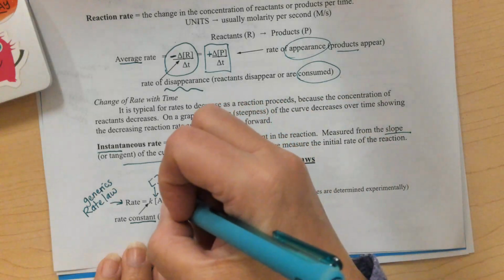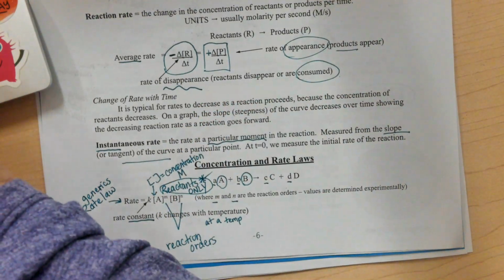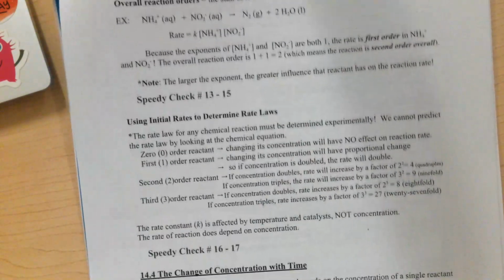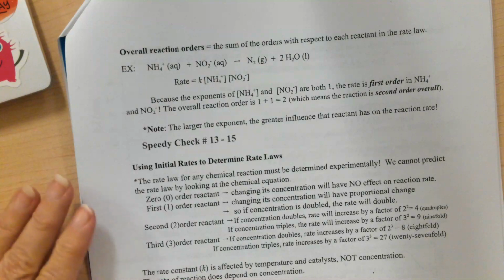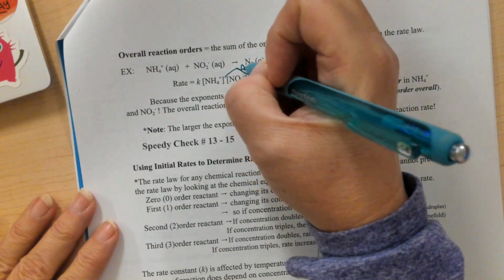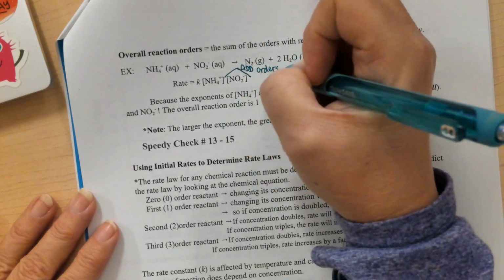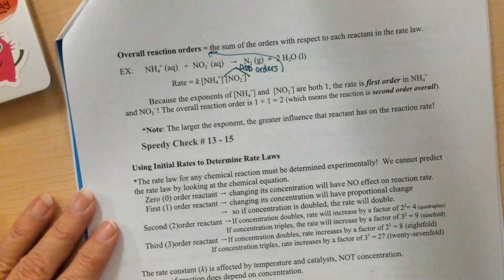So again, it's for the reactants only. That's a big, big deal, the rate law. So whatever your reactants are, that's all you're going to use. And then the overall reaction order is very, very simple. All you're going to do is add up all the orders. So add all the orders of the individual reactants to get the overall reaction order.